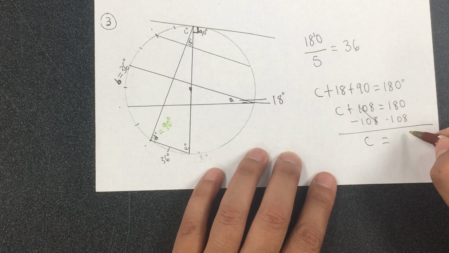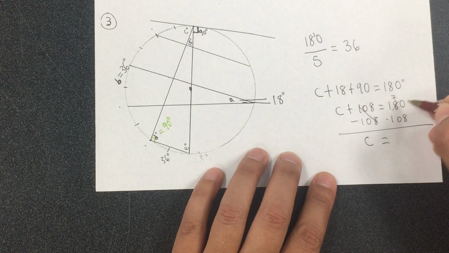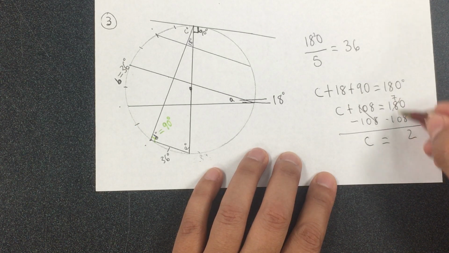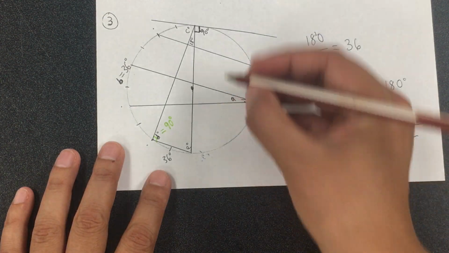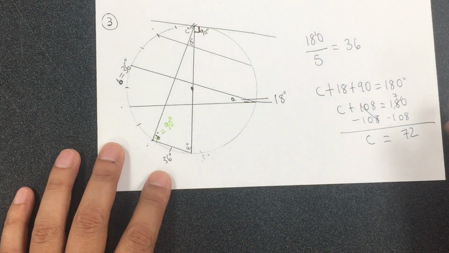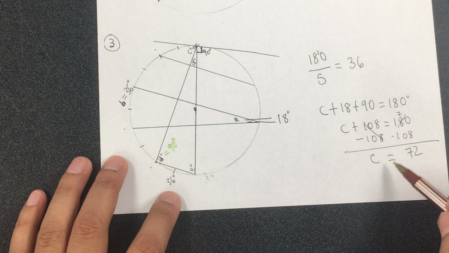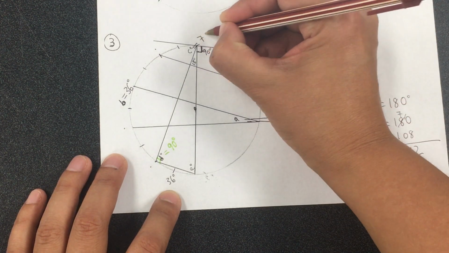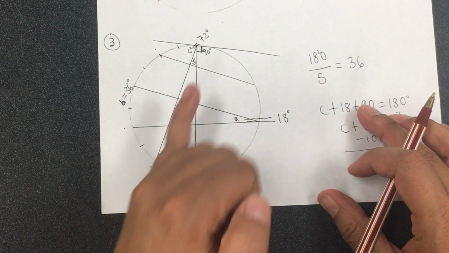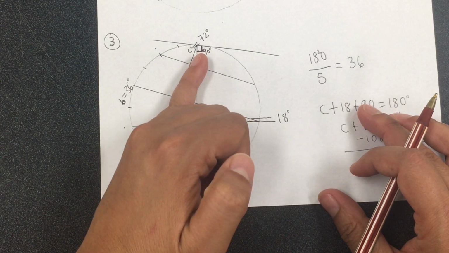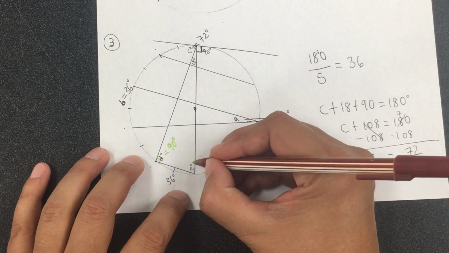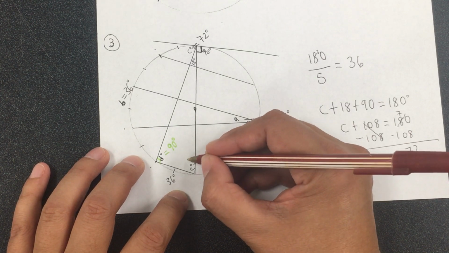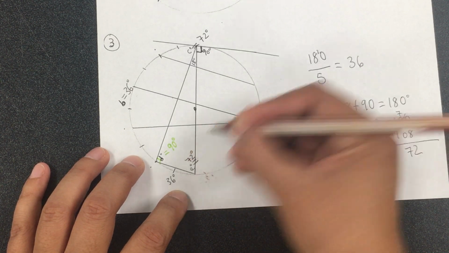C equals, you borrow, 72. So letter C is equal to 72 degrees. And again, that's a mountain. I go to the base of the mountain, and E has the same measurement. So letter E is equal to 72 degrees.